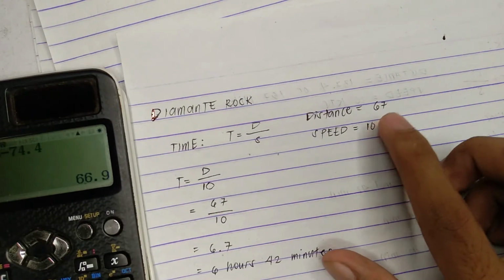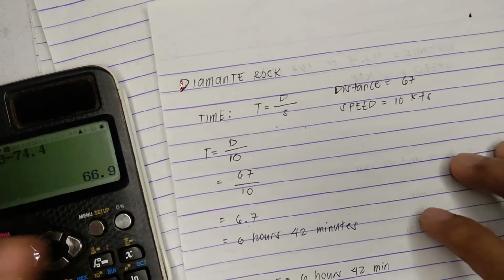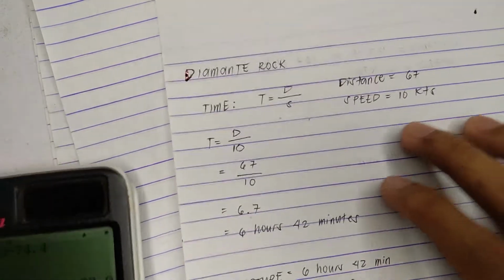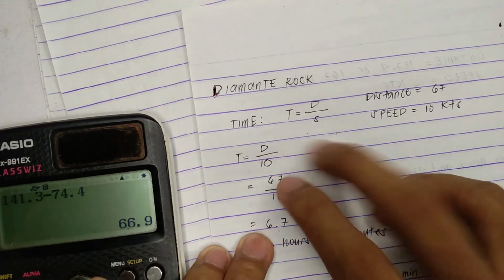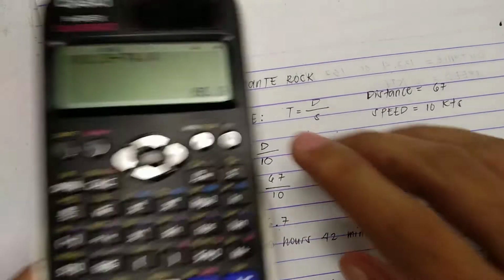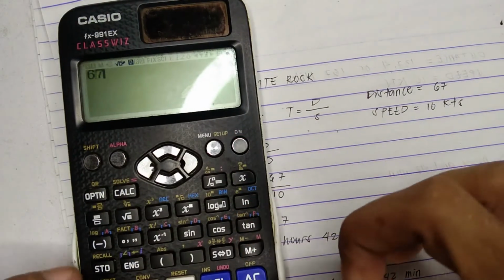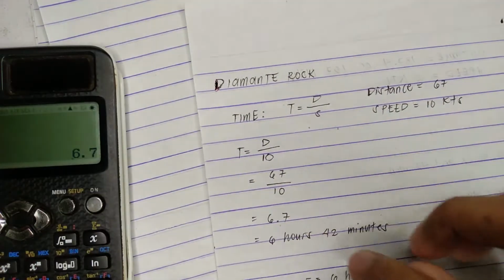So the distance is 67 and the speed is 10 knots. It is in the initial condition of the EPlan. So time is equal to distance over 10 knots. So the distance is 67. 67 divided by 10 is equal to 6.7 hours.